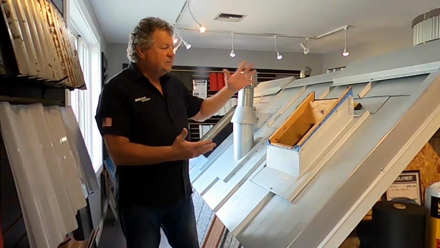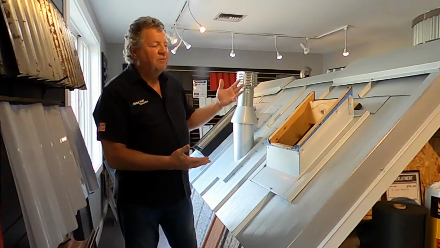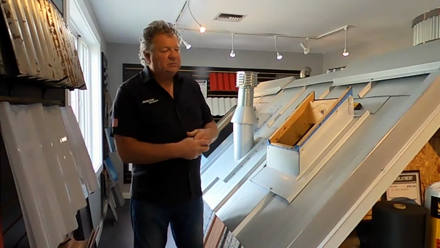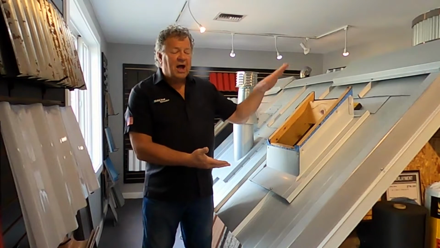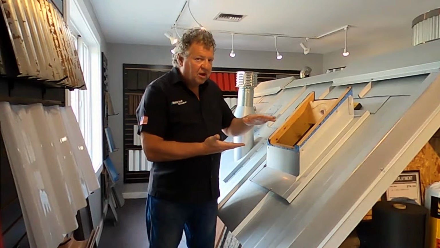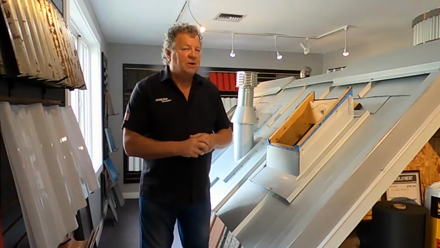So this particular model we have here has a roof slope of about a 12-12. That just means that it has 12 inches of rise for every 12 inches of run. We'll talk a little bit more about that and show you how to measure it.